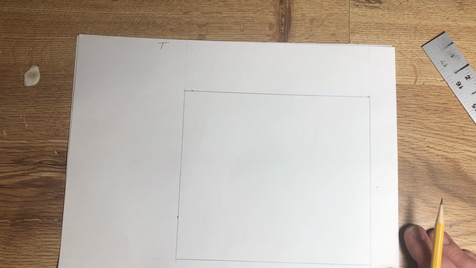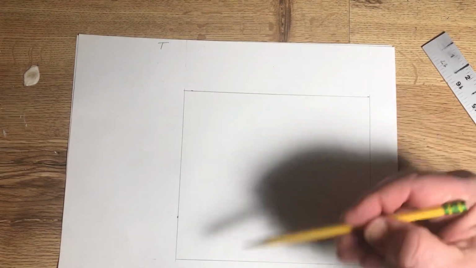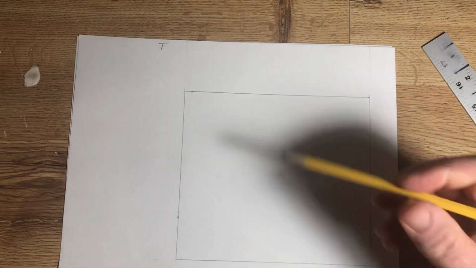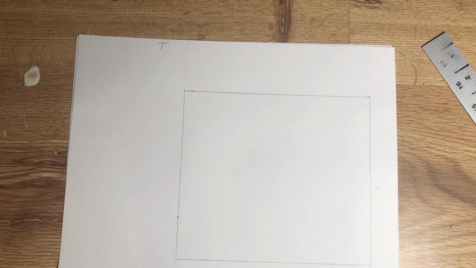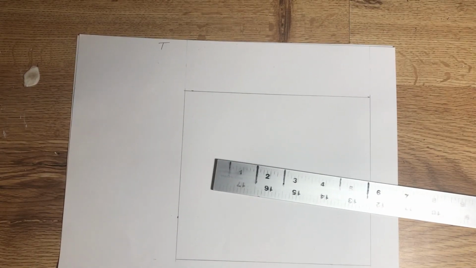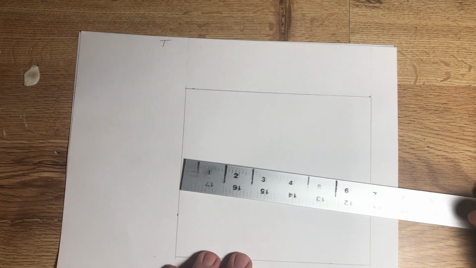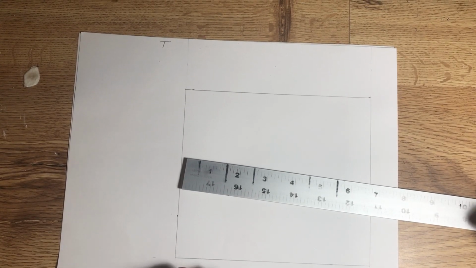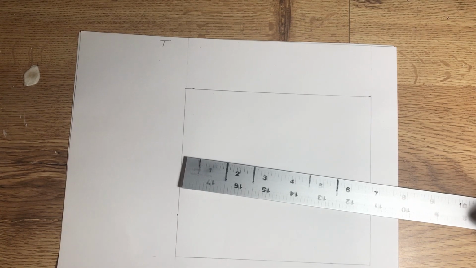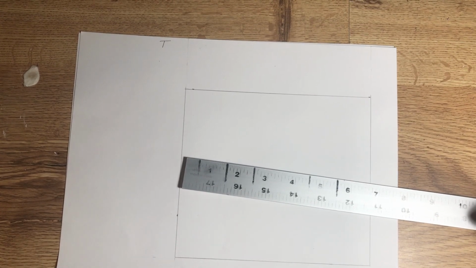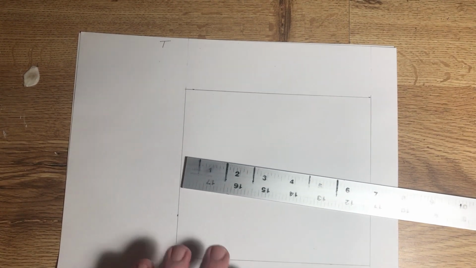So we're going to create some stripes within this box here. And in order to do that, we're going to create a pattern of measurements. The pattern of measurement is going to be 1 inch, half an inch, 1 inch, half an inch, 1 inch, half an inch, so on and so forth. That is hard to say. It's like a tongue twister, so I'm not going to say it again.